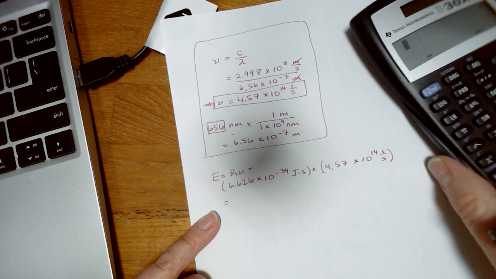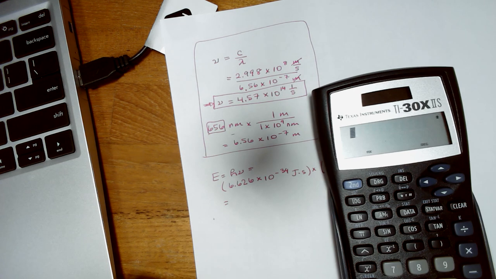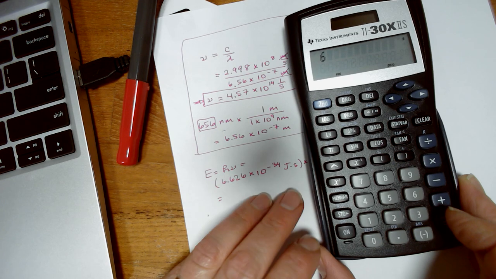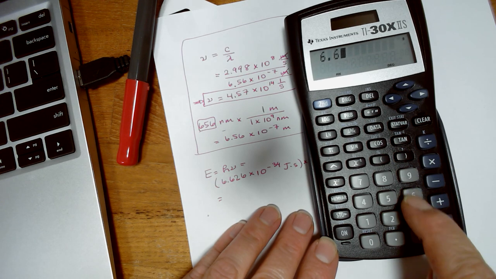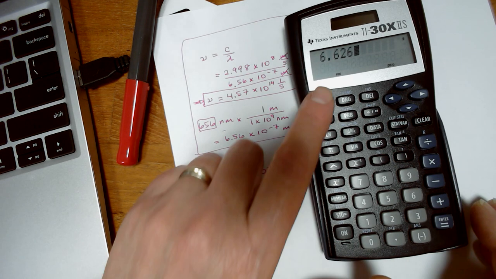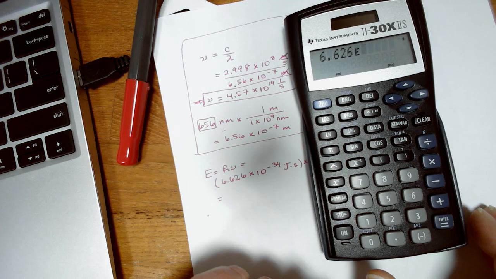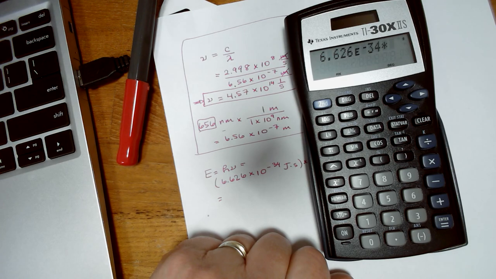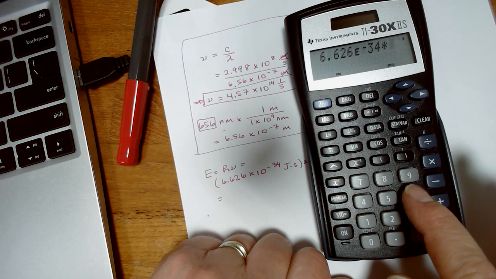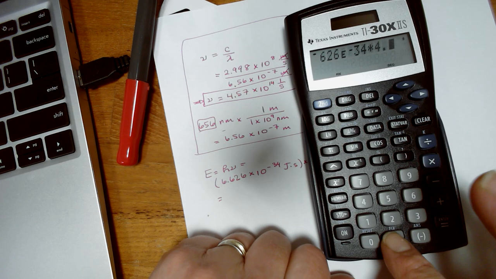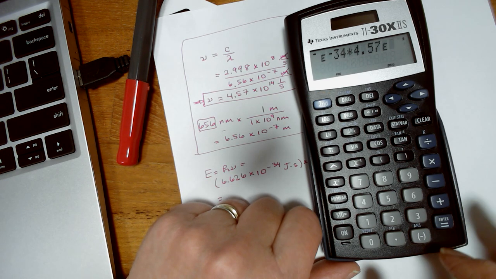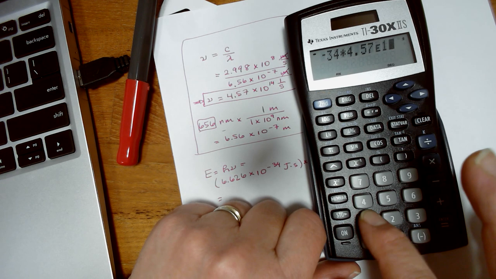So it's time for me to put these into the calculator. All right, 6.626 second function E minus 34 times 4.57 second function E 14.